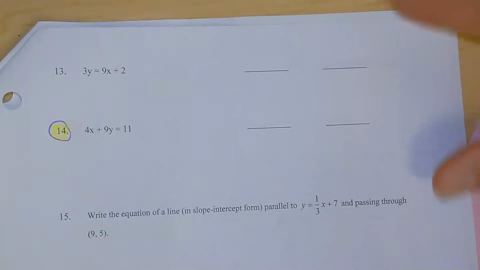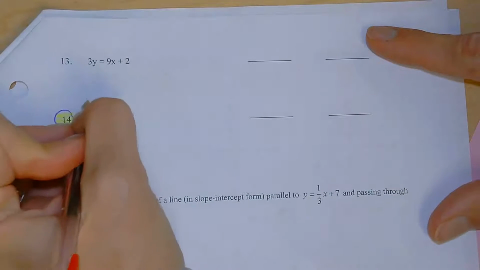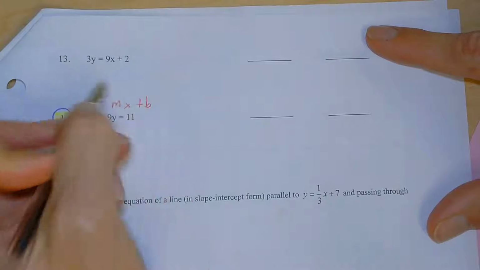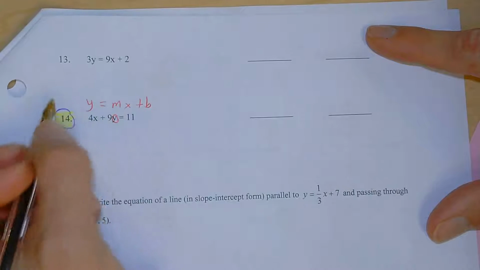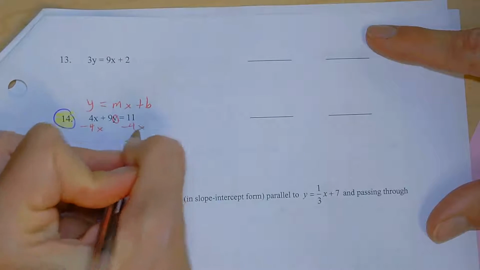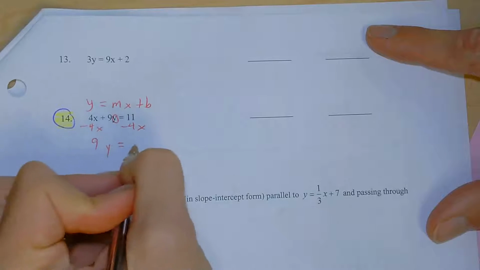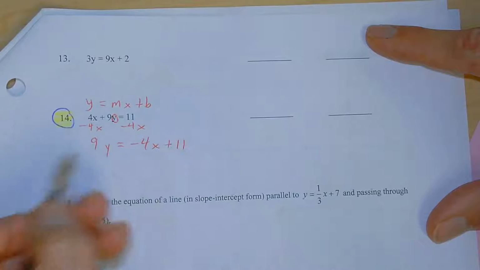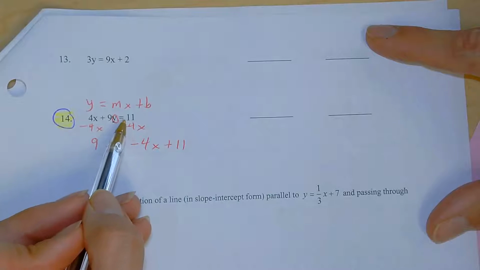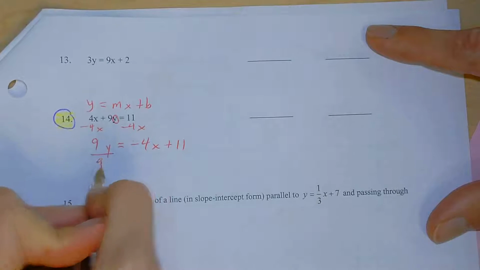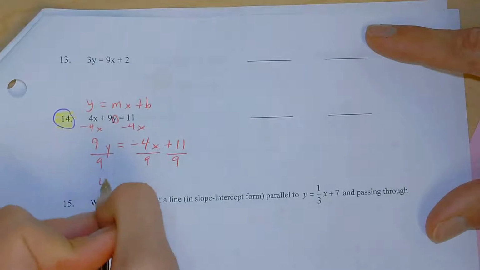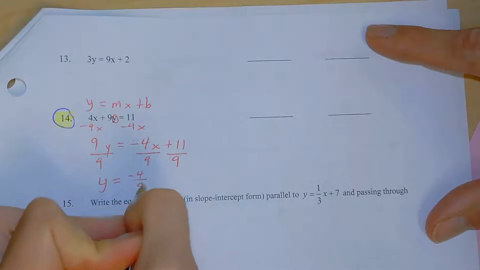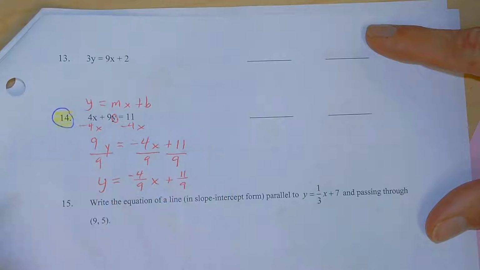Okay, so flip your page over. Skip to 14, and we're going to do one together, where it is not in slope-intercept. So we are going to get this equation into slope-intercept. To do that, we need to get y alone. So I'm going to subtract 4x. So I'm going to get 9y equals -4x plus 11. I'm just going to put the -4x right in front of that 11. And then I'm going to divide every single thing by 9, including the y-intercept. So I'm going to get y equals -4/9 x plus 11/9.